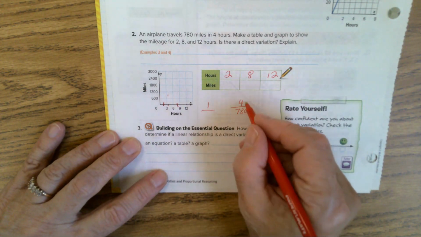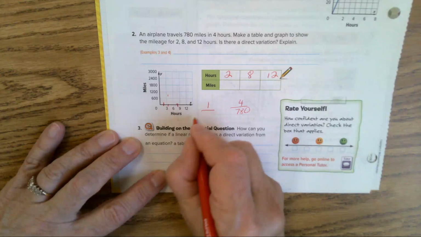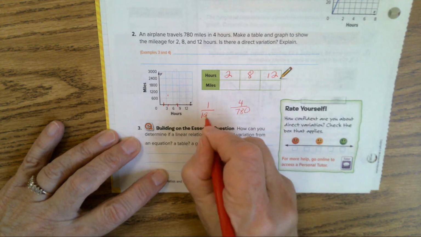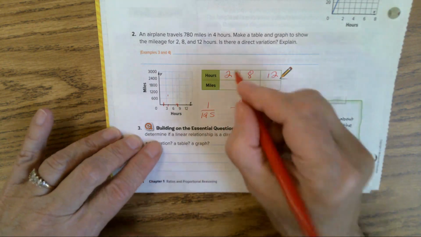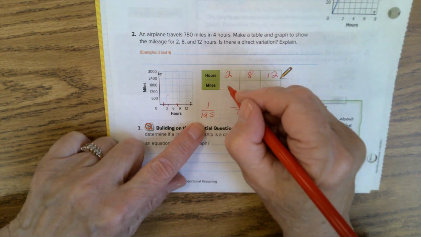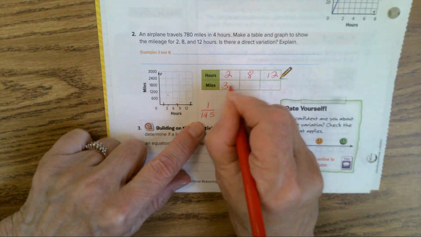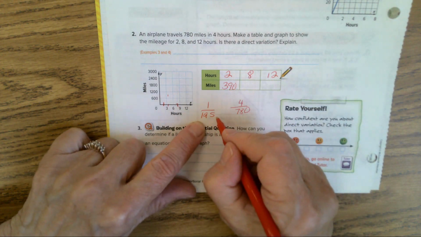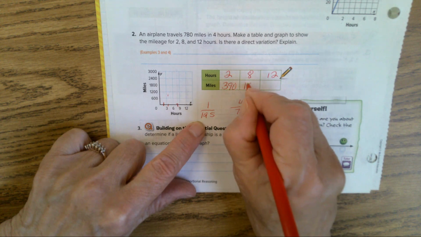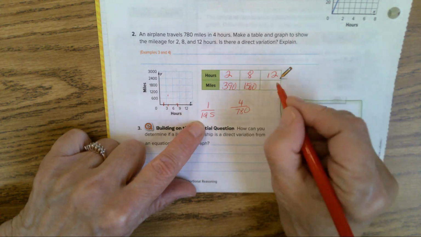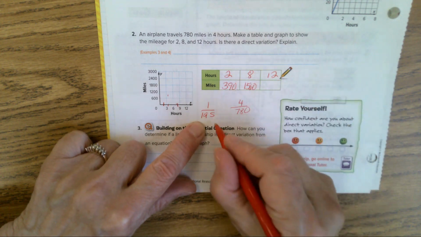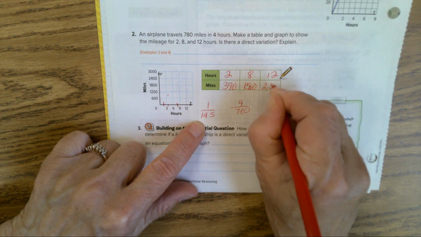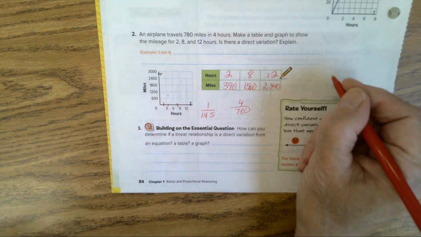4 divides 4 once, 4 divides 780 once, 4, 38, 9, 195. So 2 times 195 will give you 390. 8 times 195, 1,560. And 12 times 195 is 2,340. Now we graph it.